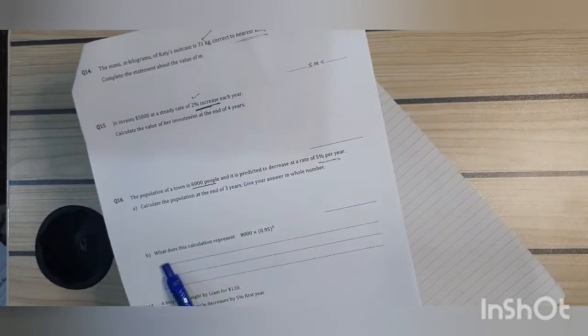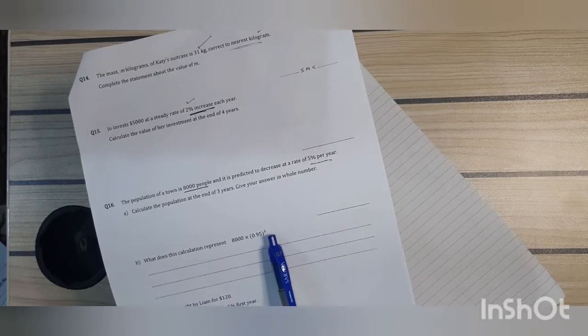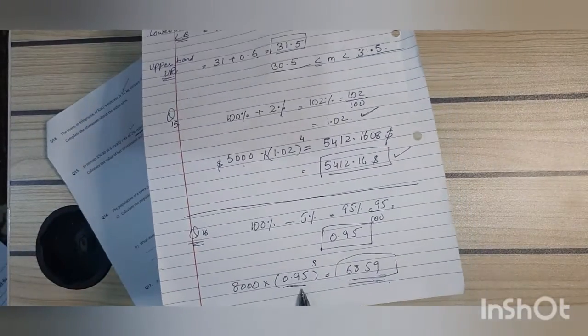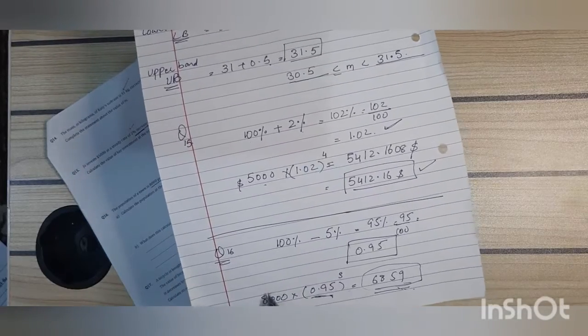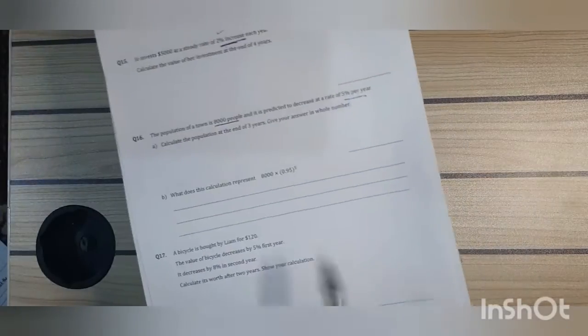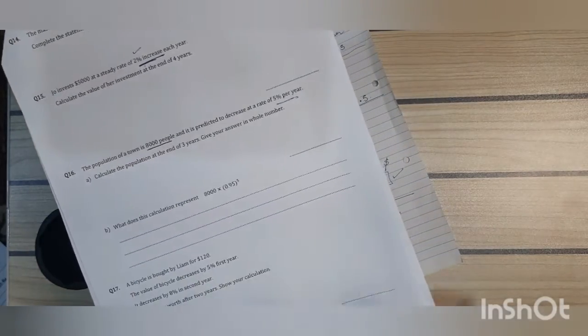So in part B, this question also has part B, which is asking, what does this calculation represent? 8,000 into 0.95 multiplied 5 times. Now what does it mean? When they asked for 3 years, we wrote it like this. This was the population and this after 3 years. Now it is representing the population of the town at the end of 5 years.